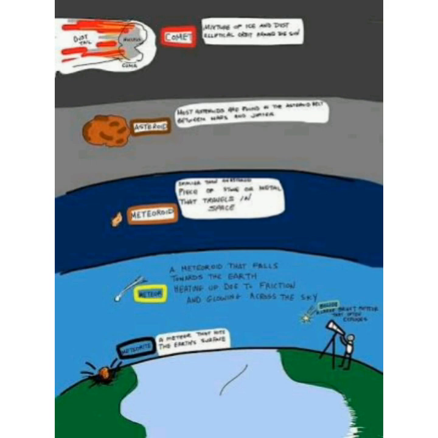Most asteroids are made up of rocky material, and they are found mostly in the asteroid belt between Mars and Jupiter. Meteoroids are smaller than asteroids, and they also revolve around the solar system.